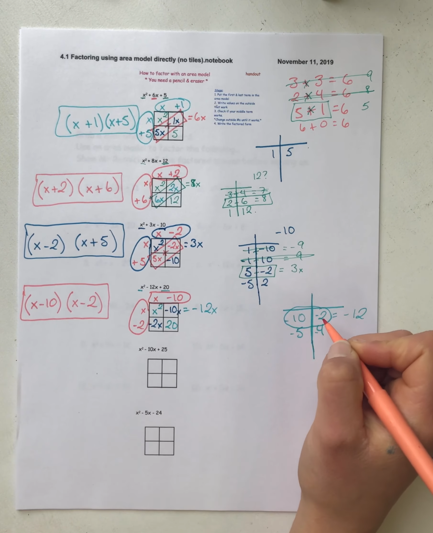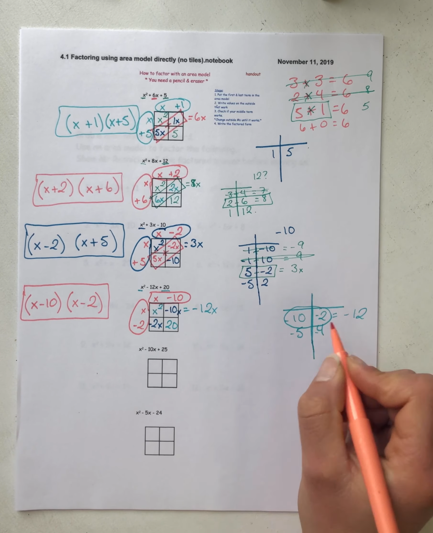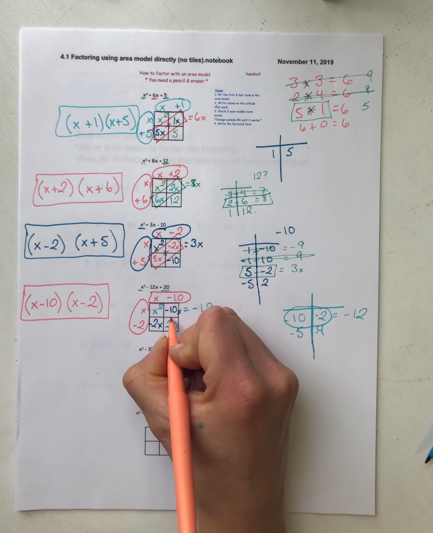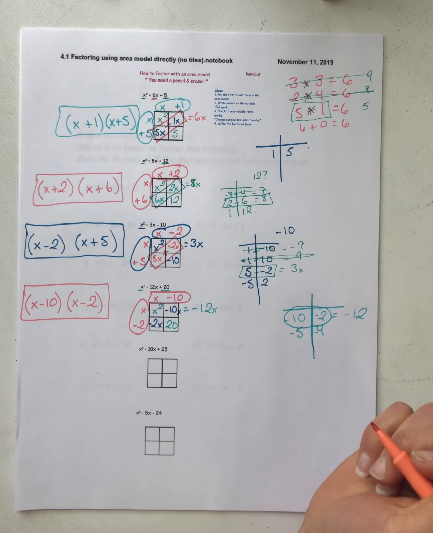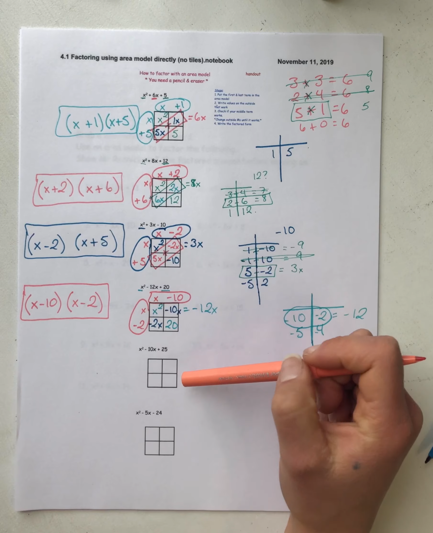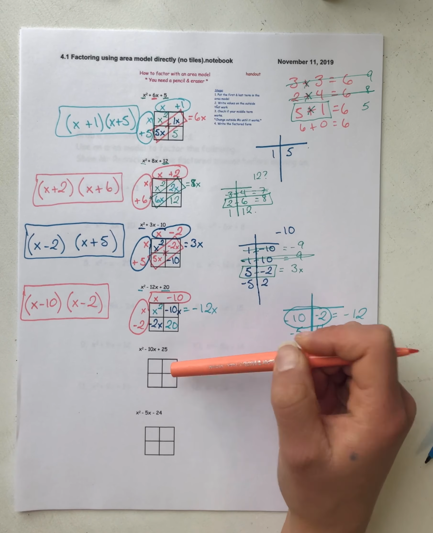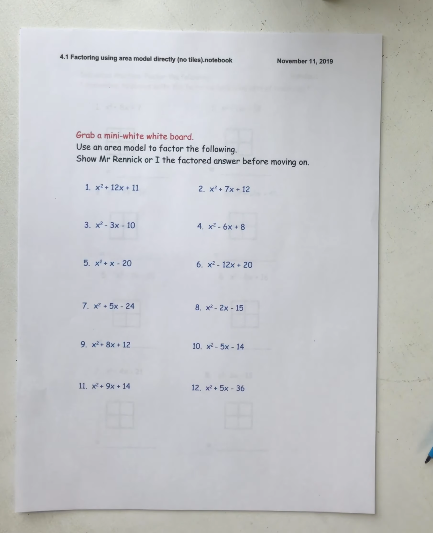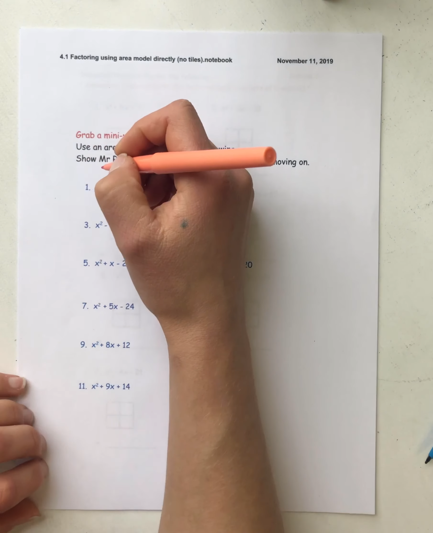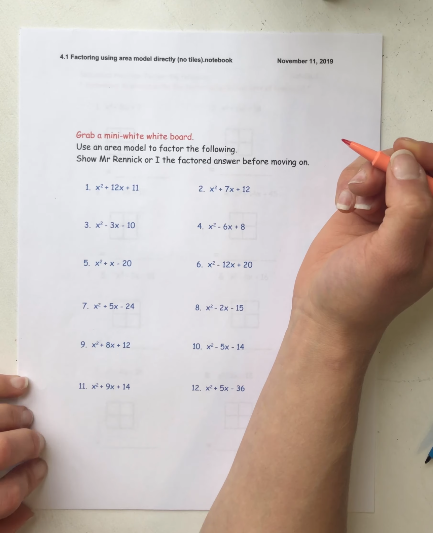So remember, when we're looking for multiples, they can be negative numbers if it multiplies to a positive number, right? Because negative times a negative is always a positive. So now give these two a try, and we are going to move on to some practice questions.